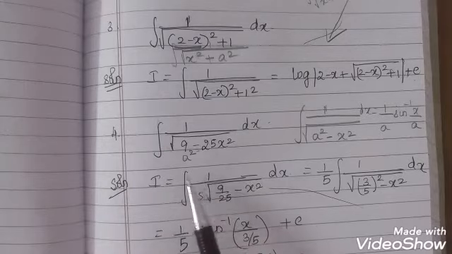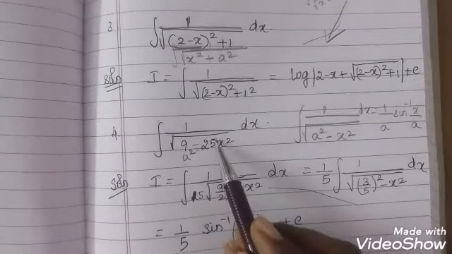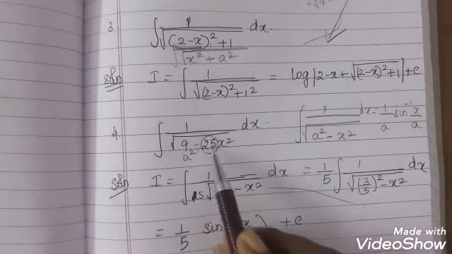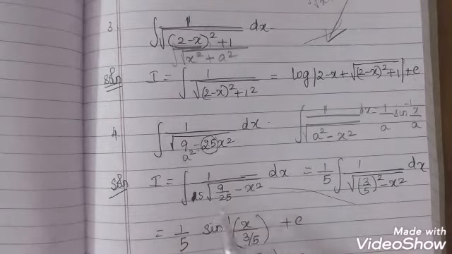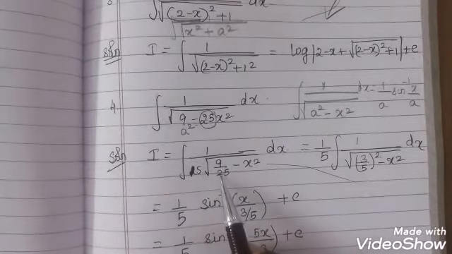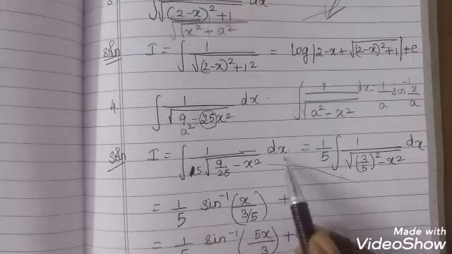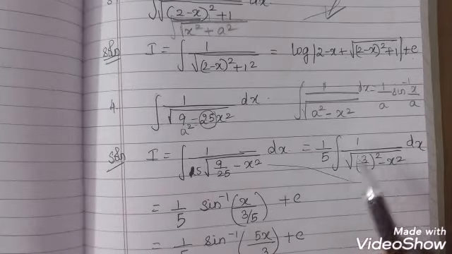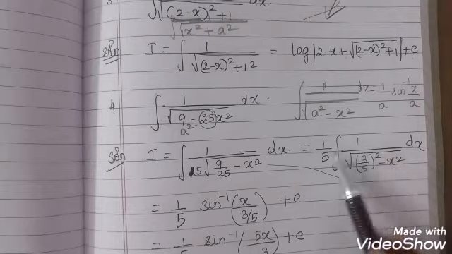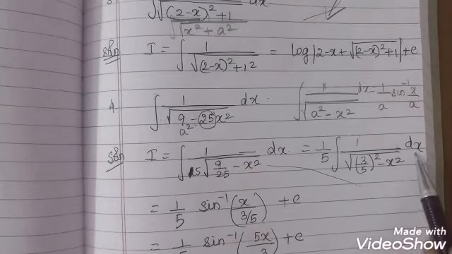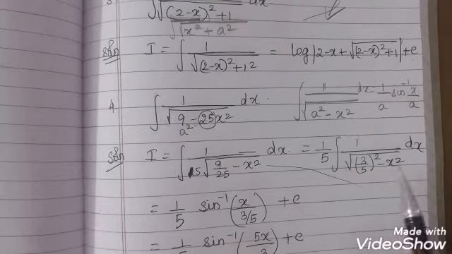So I equal to integral of, so here what will I do? I told you the coefficient of x squared must be 1. When I take square root of 25 outside, you are left with 1 by 5 into integral of 1 by square root of 9 by 25 minus x squared dx you get. So what is this equal to here? It's 1 by 5 into integral of 1 by square root of 3 by 5 the whole squared minus x squared dx you get. So is it of this form, square root of a squared minus x squared?